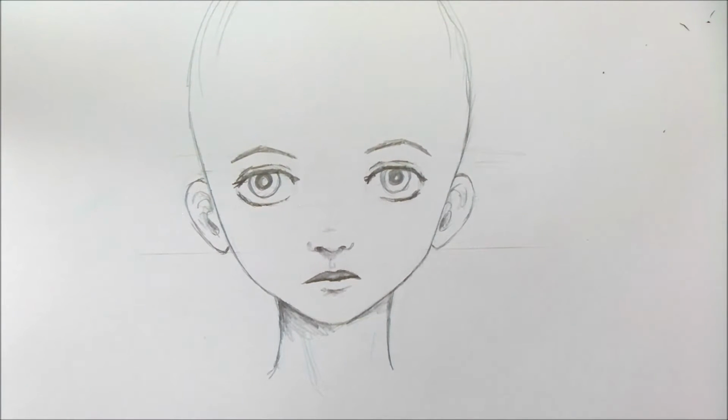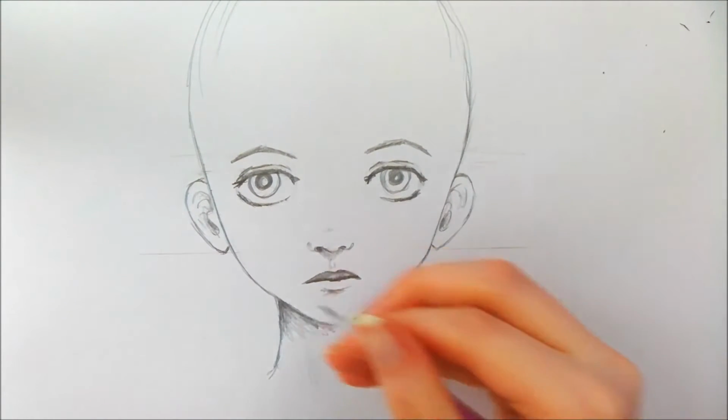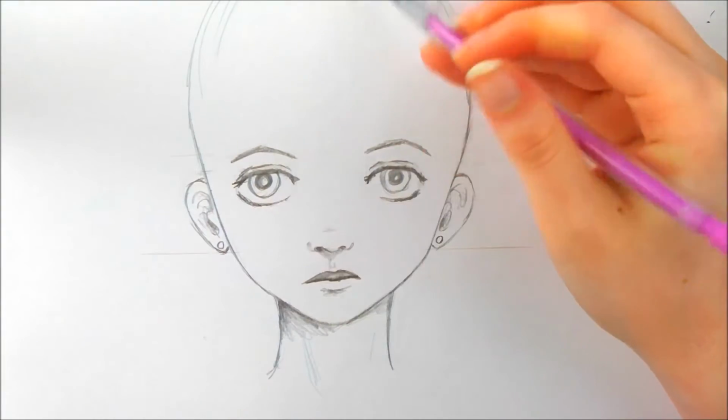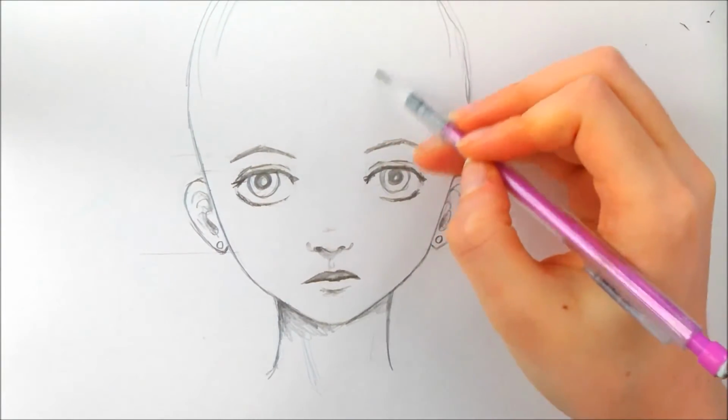This girl has no hair. I'll give her little earrings. Let's give her some hair. How should her hair be?